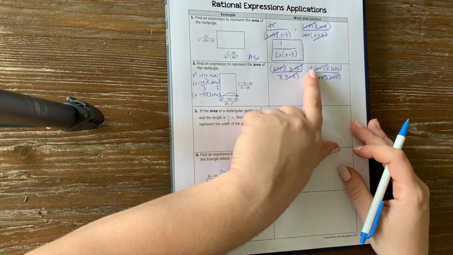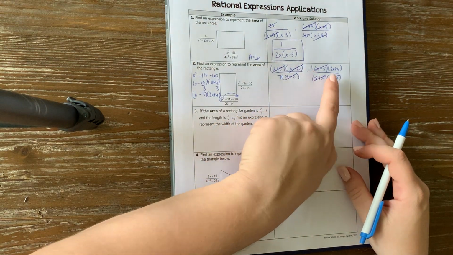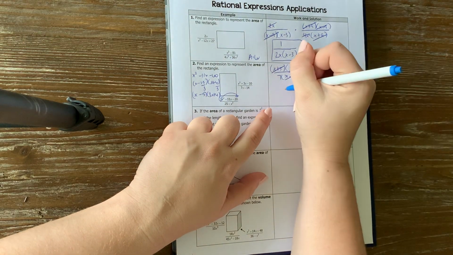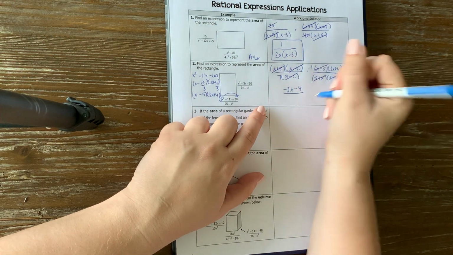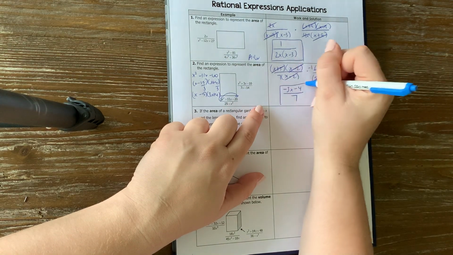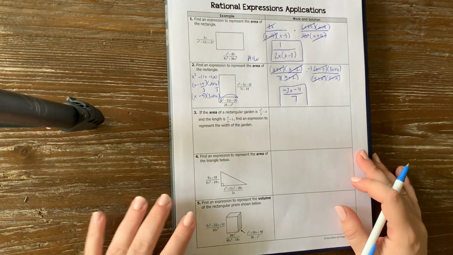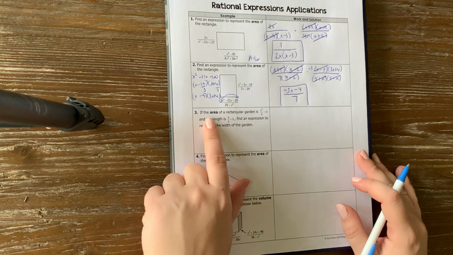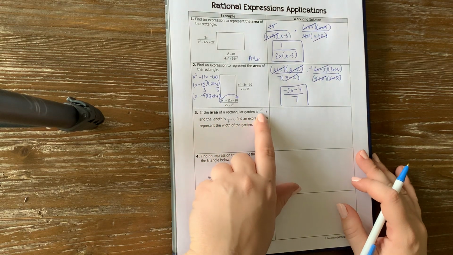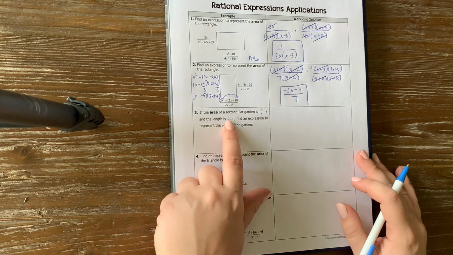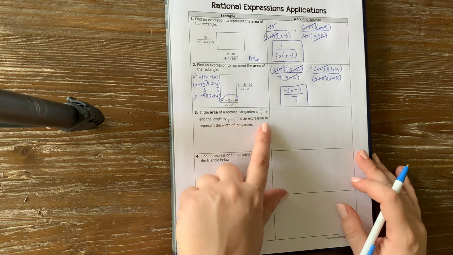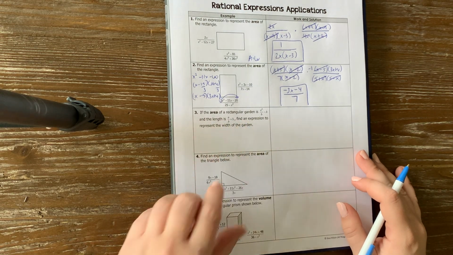And so that leaves us within our numerator a negative 1 times this right here. So that turns into a negative 3x minus 4, and the whole thing is still over 7. And that is our final answer. Number 3, if the area of a rectangle garden is a squared over b minus b, and the length is a over b plus 1, find an expression to represent the width of the garden.